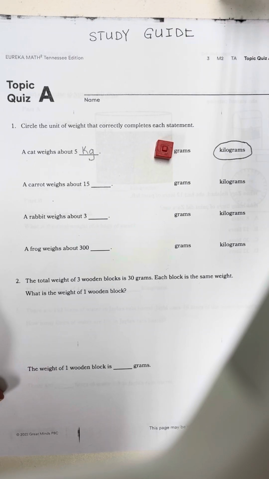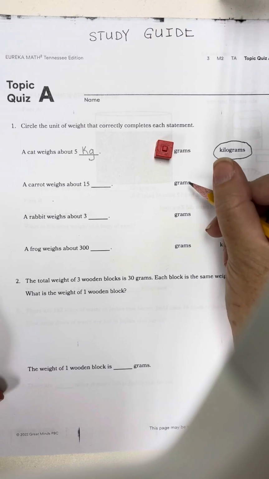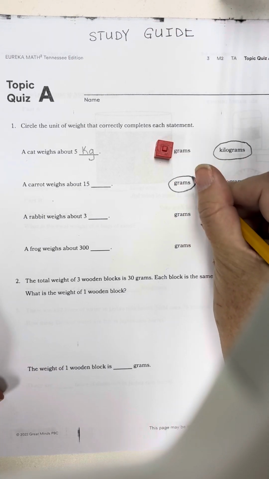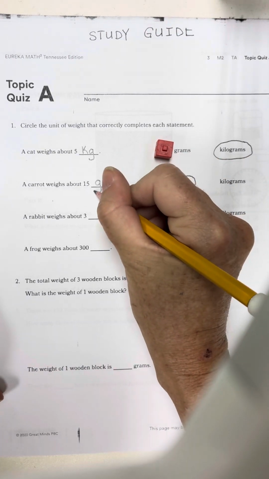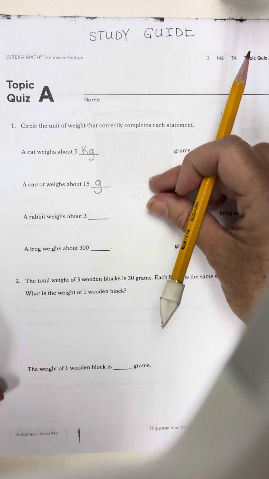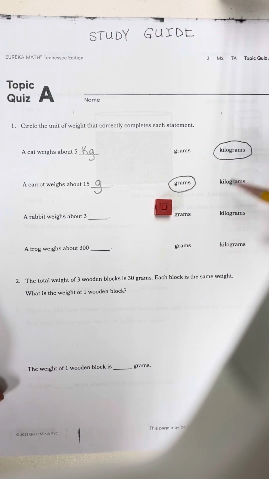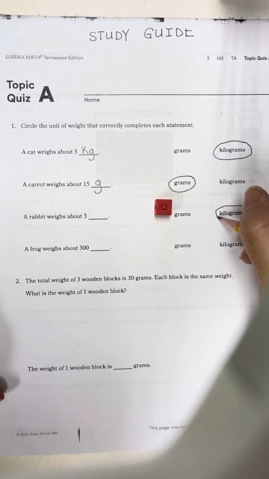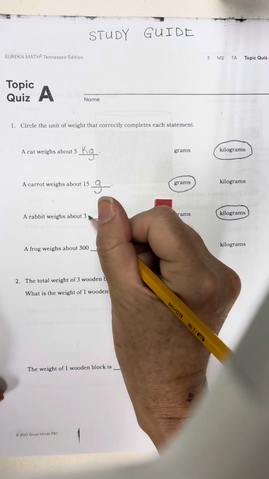The next one, a carrot weighs about 15. I know a carrot is a pretty light vegetable. It's not going to be near as heavy, much less heavy than a cat, so it would be grams, g. A rabbit weighs about 3. Again, a rabbit is going to weigh much more than 3 of these cubes, so a rabbit would weigh about 3 kilograms.